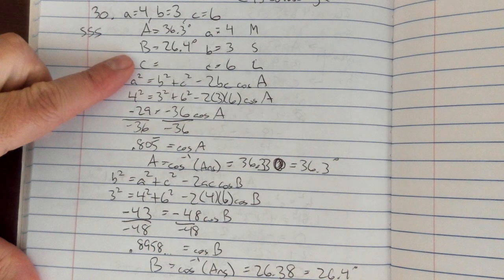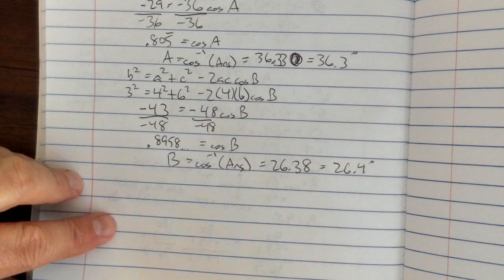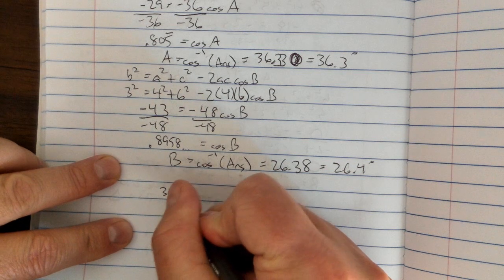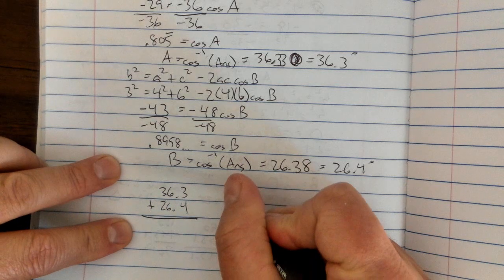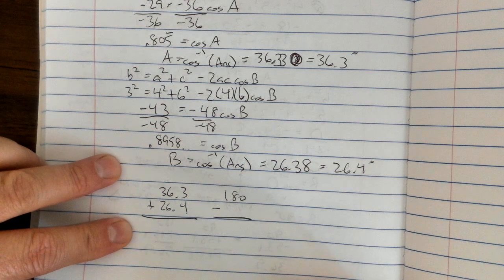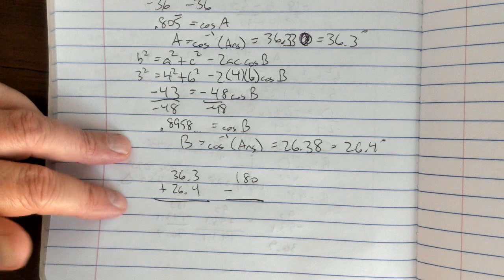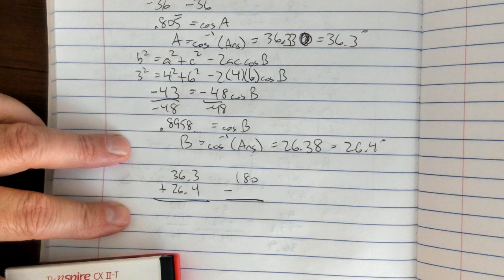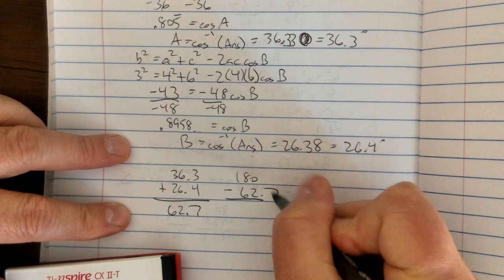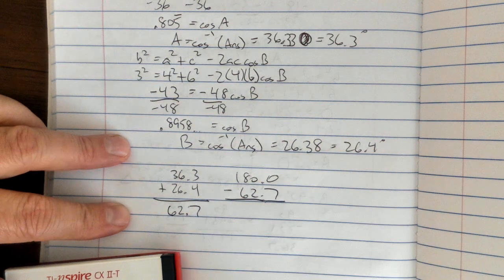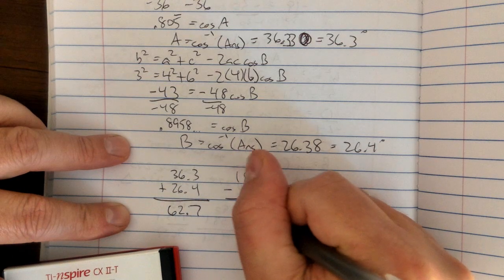Okay, so let's add those and subtract from 180. 36.3 plus 26.4, and then do 180 minus that. 36.3 plus 26.4, 62.7. 180 minus that, 117.3.